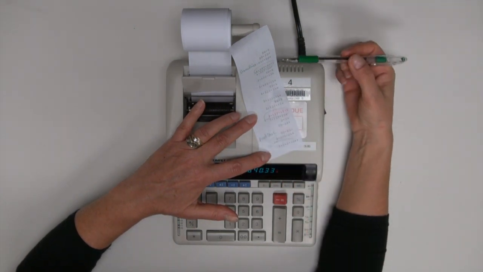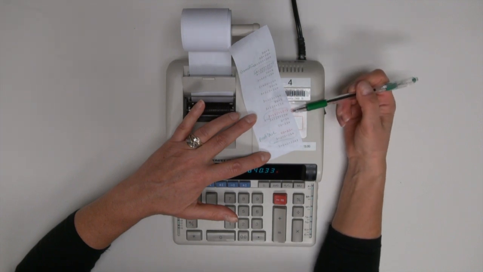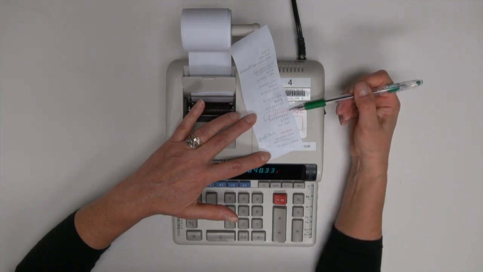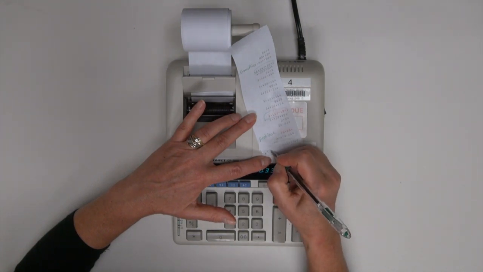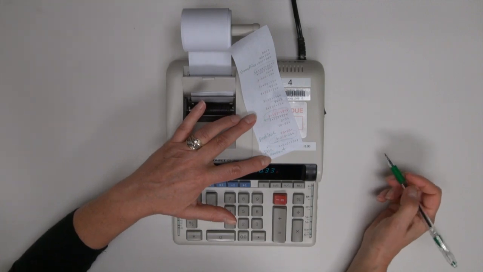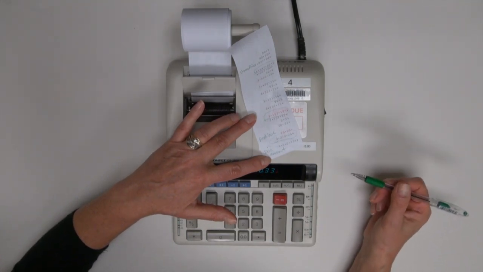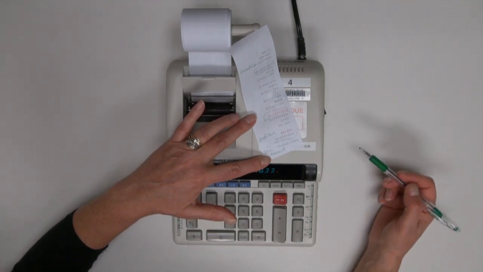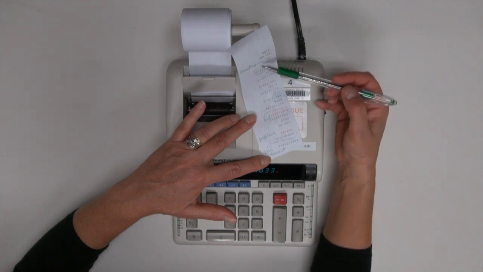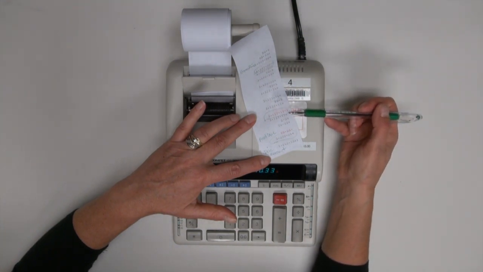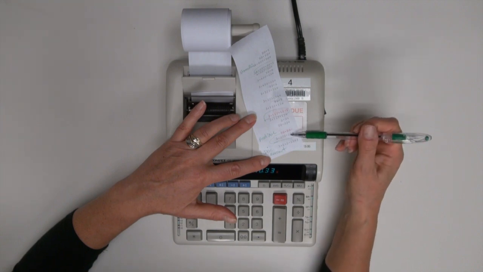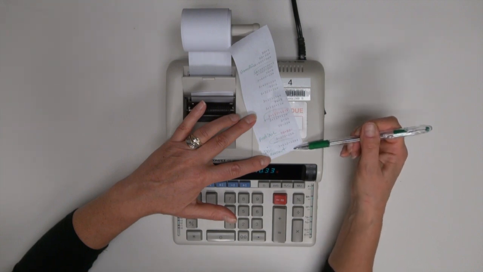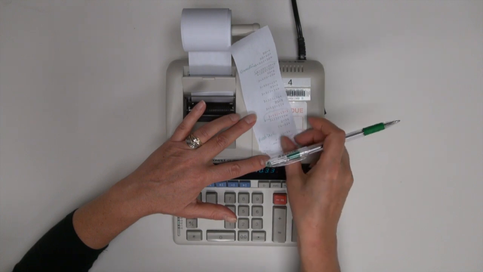Now, because we've put gross price and net price into memory, when we total memory, we are going to get the discount amount. So what we have done is we have used continuous operations to find the gross price, the net price, the cash discount, the amount due, as well as the trade discount.